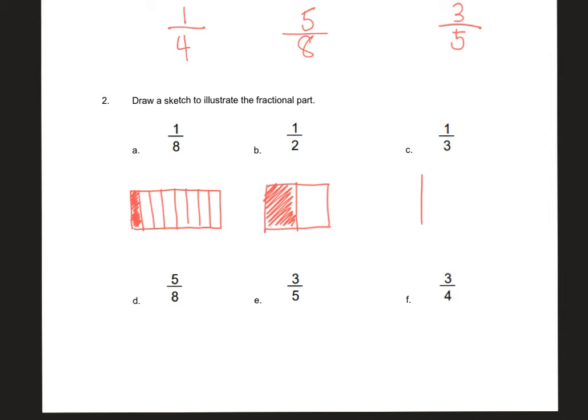Now, for 3, I can't cut it in half because in half would give me 2, so I have to be a little bit more creative. I have to cut it in thirds. I need 3 even pieces. You can tell I did it pretty evenly, but maybe my one looks a little bit bigger. It's not going to be perfect. It is an approximation, but make it as close as you can. I'm going to shade 1.